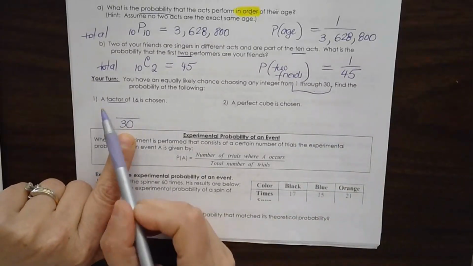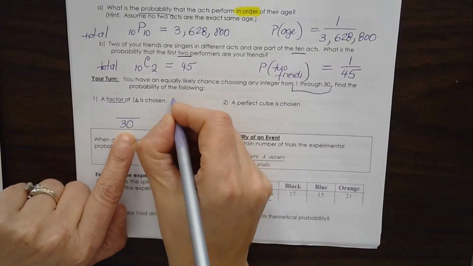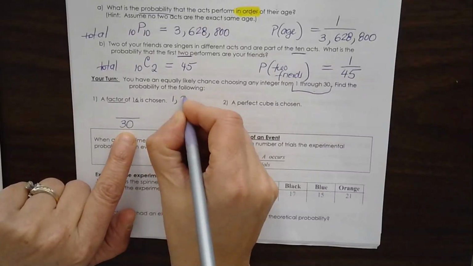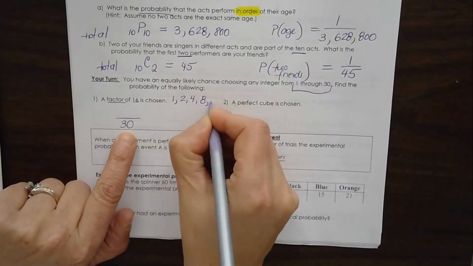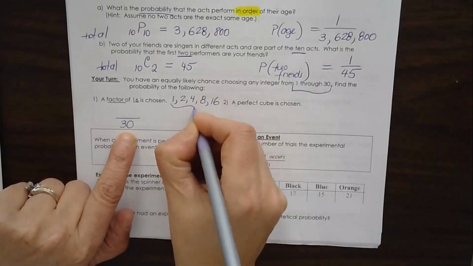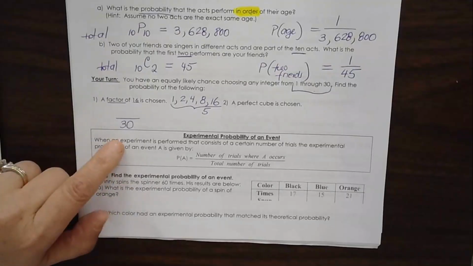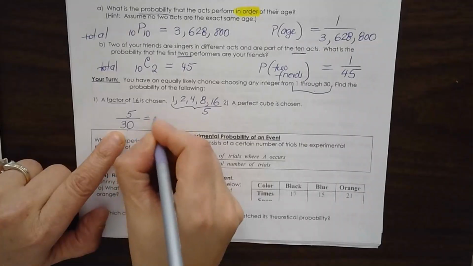What's the probability of a factor of 16? So let's count the factors of 16, the numbers that we can divide 16 by. I can divide by 1, 2, 4, 8, and 16. So there's 5 factors of 16. So what is the probability that we chose a factor of 16? 5 out of 30, or 1 over 6.